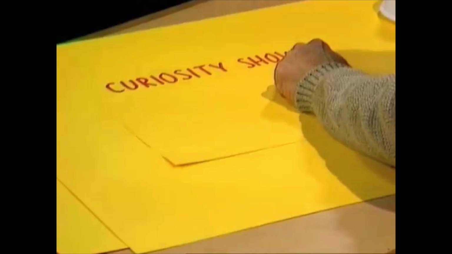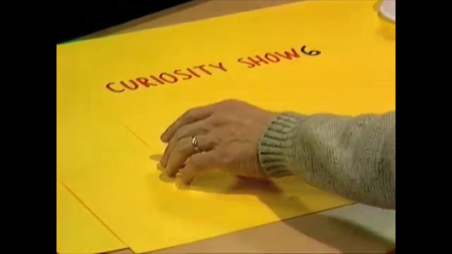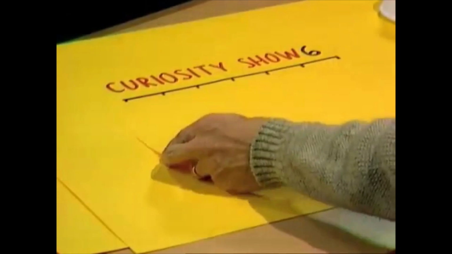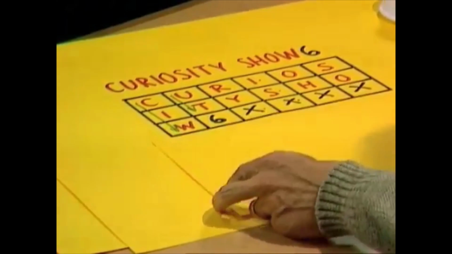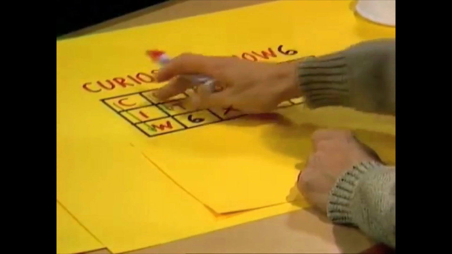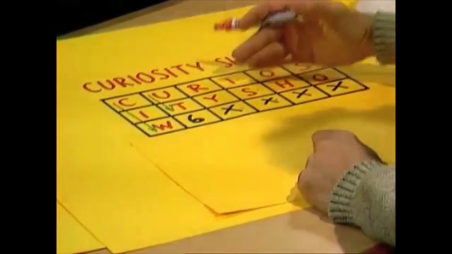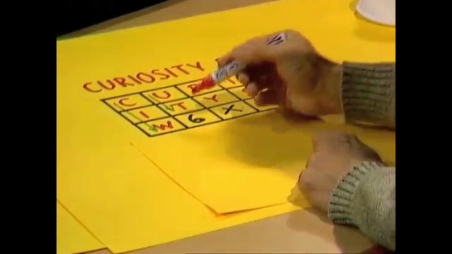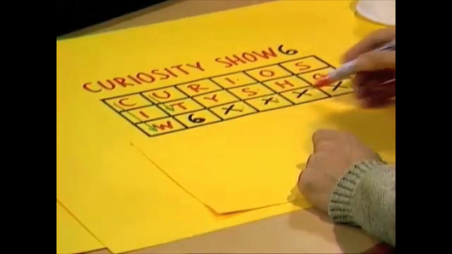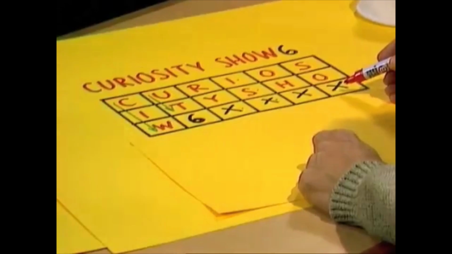To put that into code form, you have to choose a number, and I've chosen number 6, and I've written that right after the message. Curiosity shows 6. That means I need to draw a rectangle which has 6 squares across, and in this case, 3 down. You can see what I've done now. I've written the words curiosity shows going across left to right and down 1 row at a time. The number 6 was placed immediately after the message, and I was left with 4 empty spaces, and I've just filled them up with X's, spare spaces.